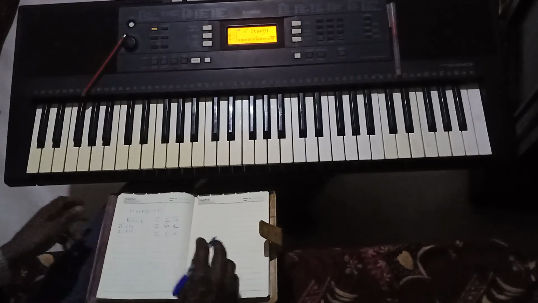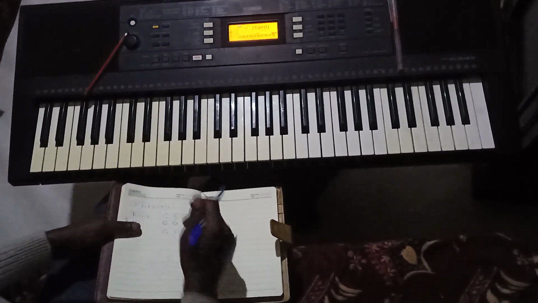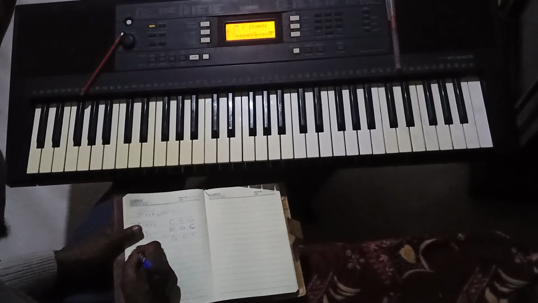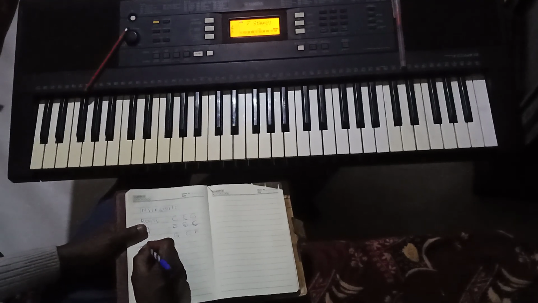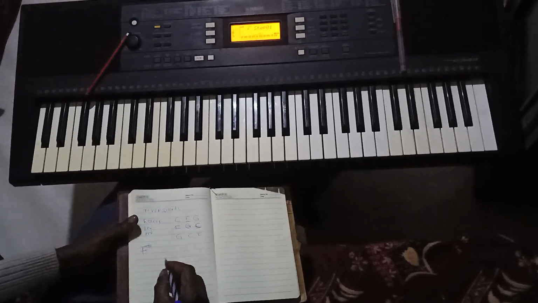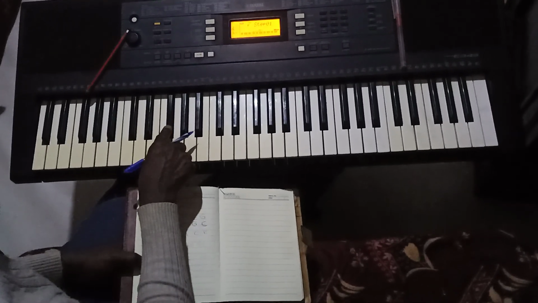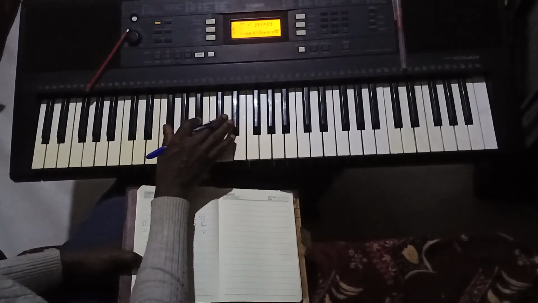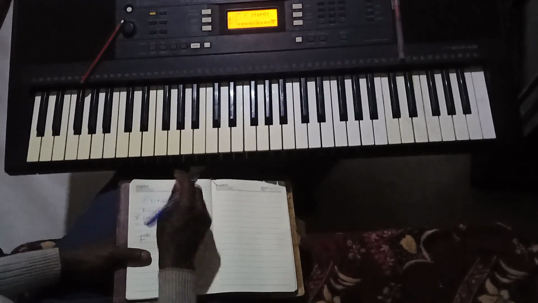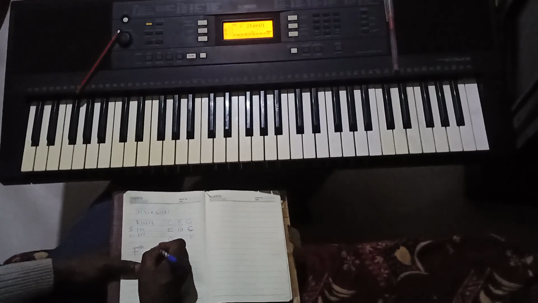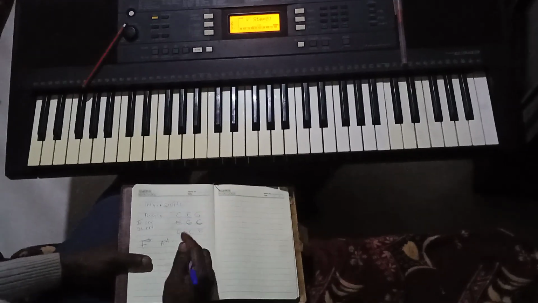Let's try out a new key, like F sharp. This is how you write F sharp. The root position is usually F sharp, A sharp, and C sharp.